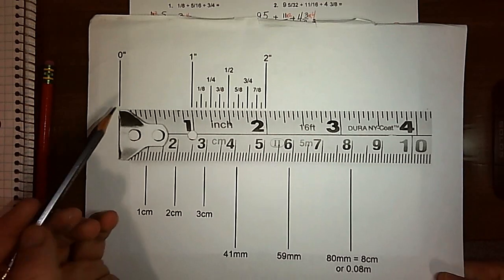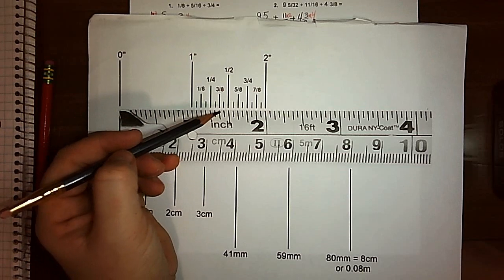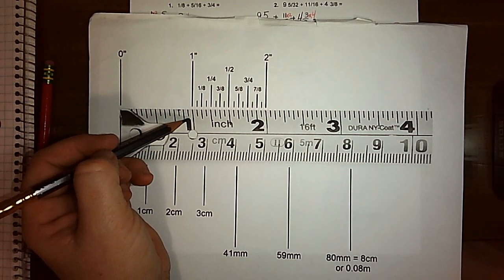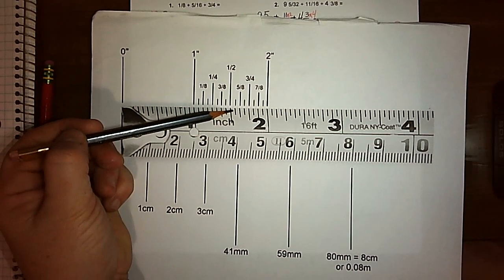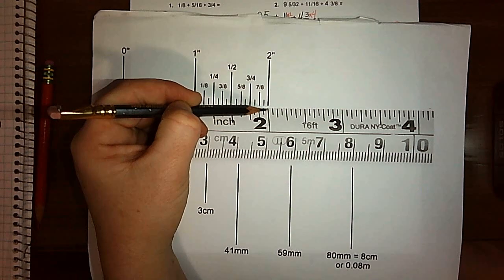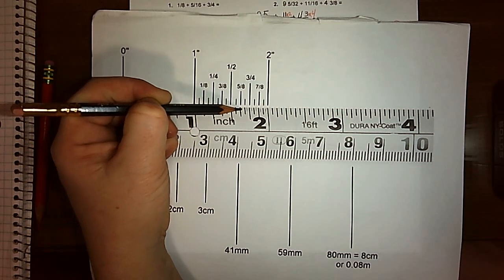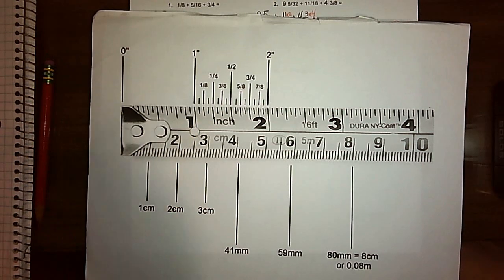So that one there, say 1 and 5/16. So 1 inch. Oh, this one doesn't go down to 16ths entirely. It's just eighths. But it is something readable. So this is in eighths. 16ths would be the little ones all in between. Right? But yeah, that's exactly it.